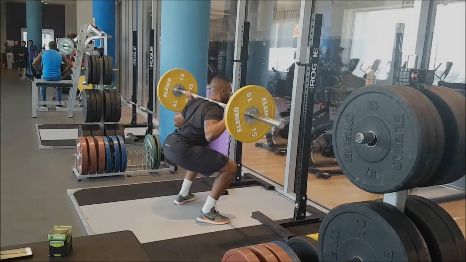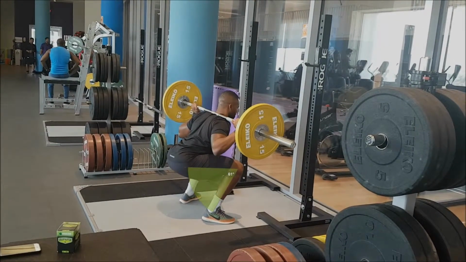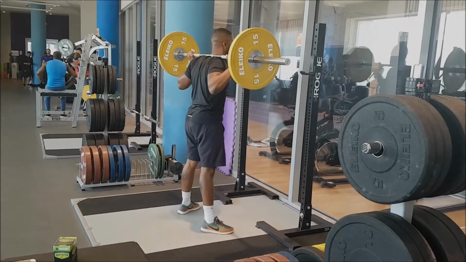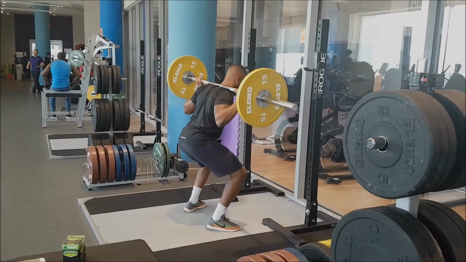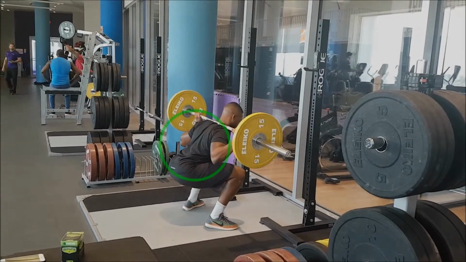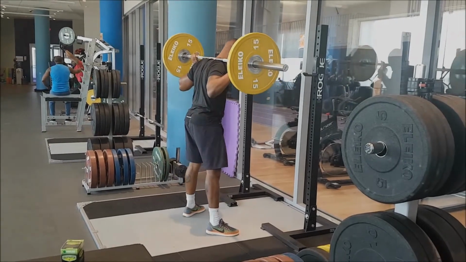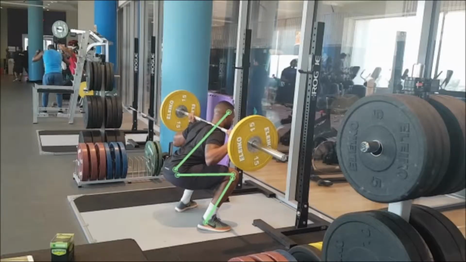We can see here the final attempts in the session of the athlete performing a back squat with acceptable alignment throughout. He was able to lower down the thighs to parallel, had a close to parallel alignment between the spine and the shin.